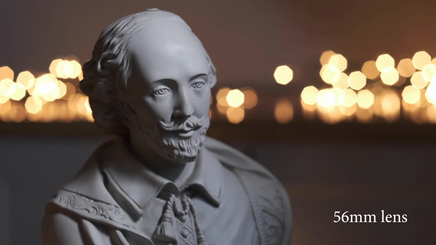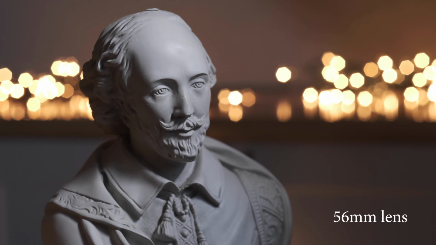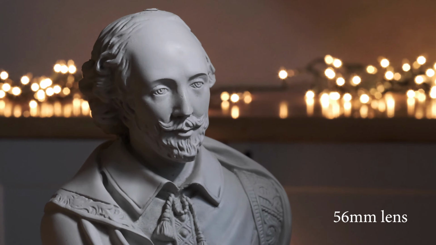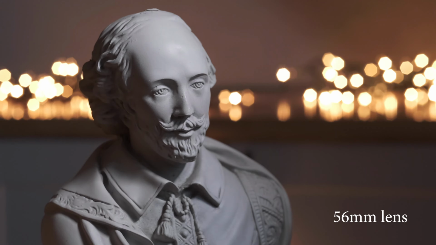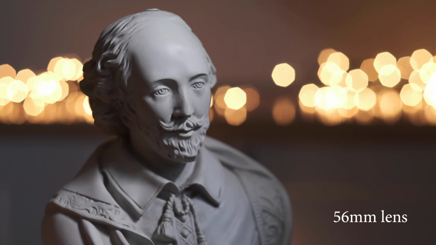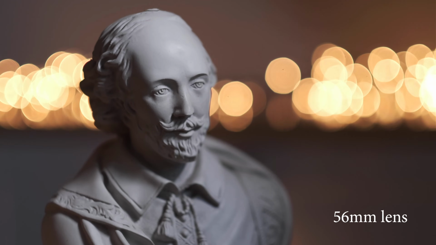So if we go even farther to 2.5, 2.8, 3.2, 3.6, it gets even more pronounced. But if we go too far, if we keep going 4.0, 4.5, all the way, closing it down to f8, f11, then you really start to lose that effect, that bokeh effect that we typically think of. So the first rule of thumb is if you want more of that effect, you want a wider open aperture.